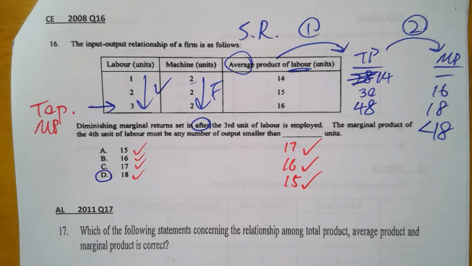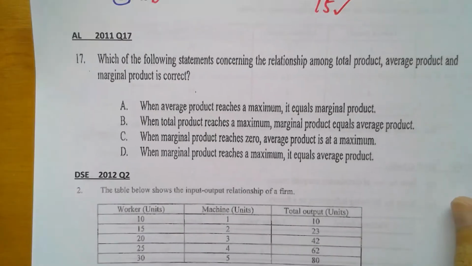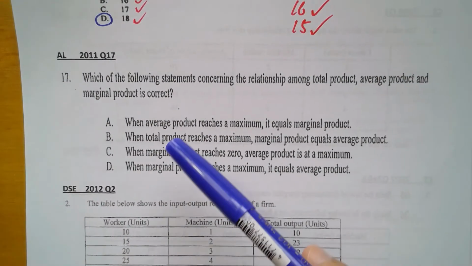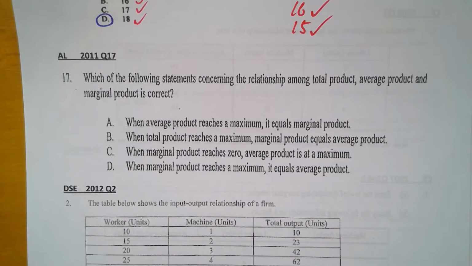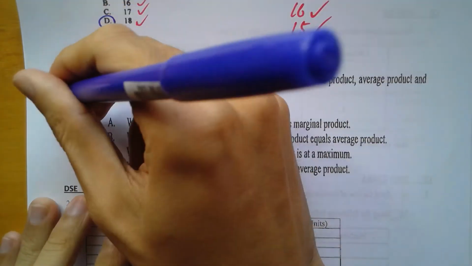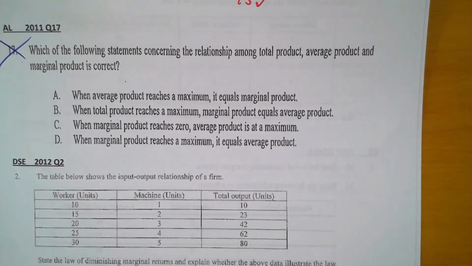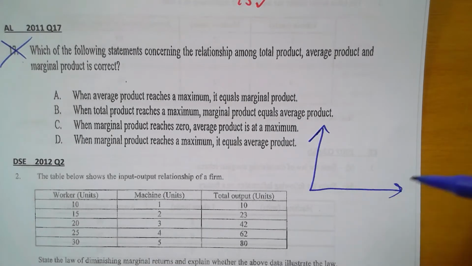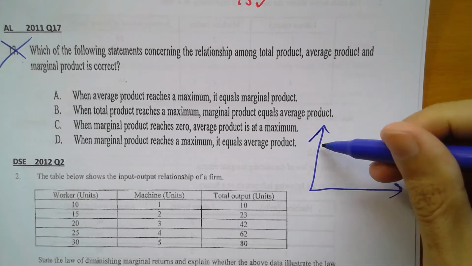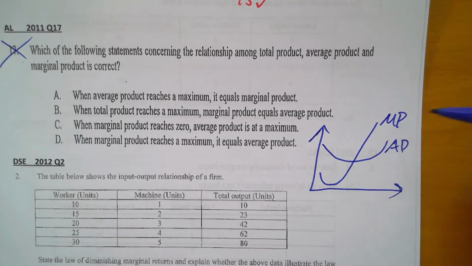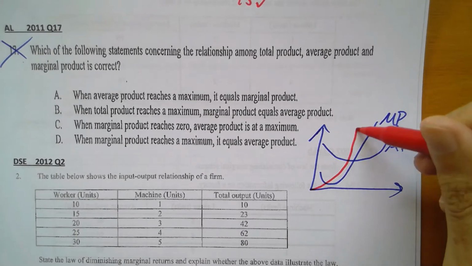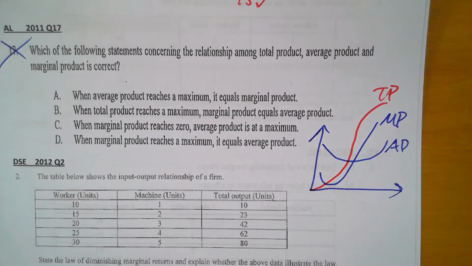Okay. Now the next one, we are going to talk about a little bit of A-level question. Now here, it asks about the relationship between TP, AP, and MP. Now my advice is, don't bother, okay? Because you need to have ideas like this. In the old days, we will talk about something like this. This is our average product. Then we will have our marginal product. And the total product would usually look something like this. Okay. Now, if I were you, I will not bother with this question.